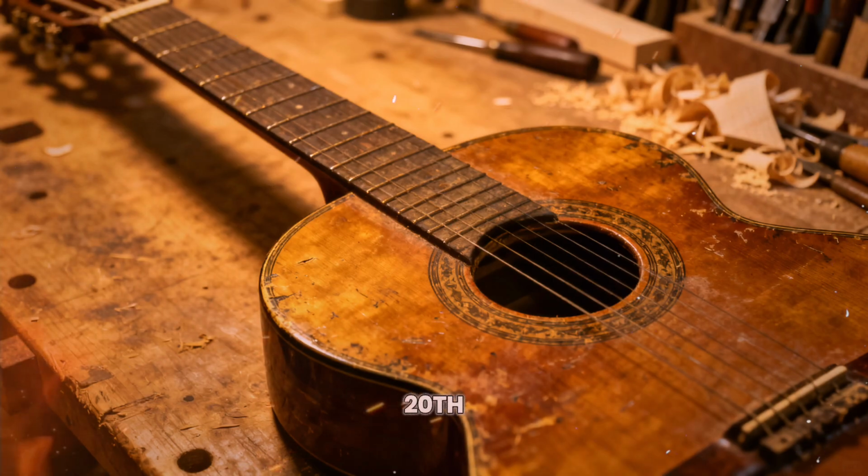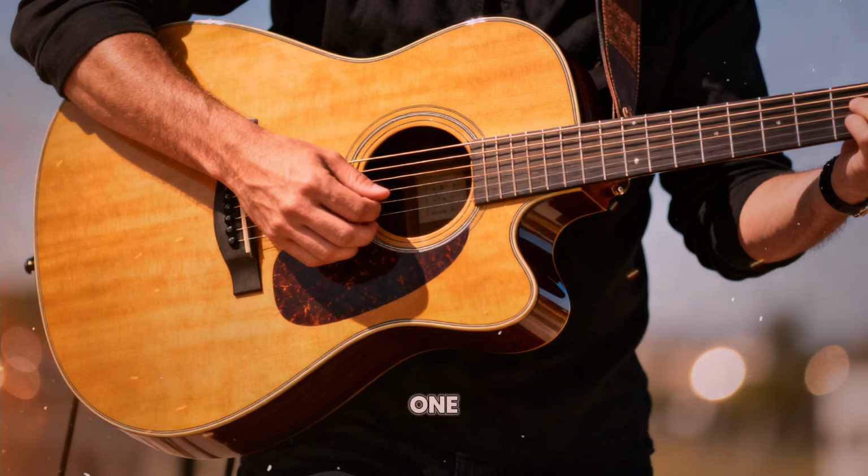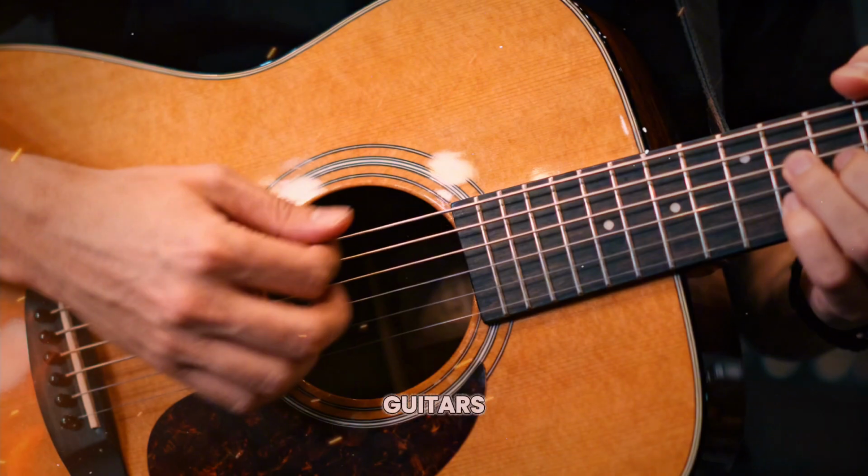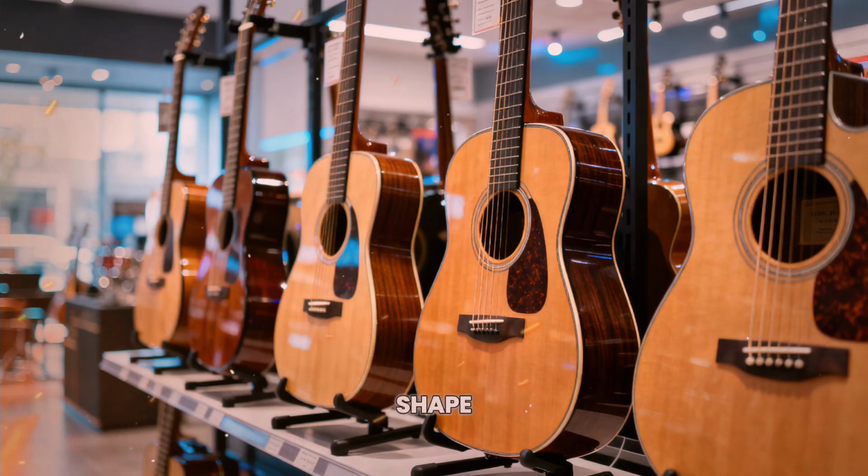In the early 20th century, the acoustic guitar continued to evolve in response to the demands of musicians. One notable development was the creation of larger-bodied guitars, such as the dreadnought. These guitars were designed to produce greater volume and bass response, making them ideal for ensemble playing and recording. The dreadnought shape became one of the most popular designs for steel string acoustic guitars and remains widely used today.